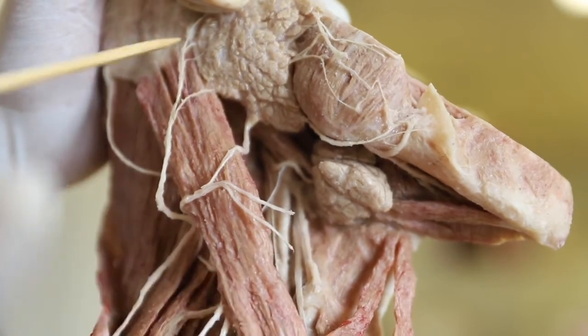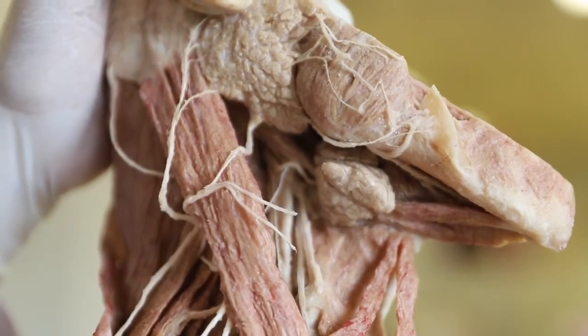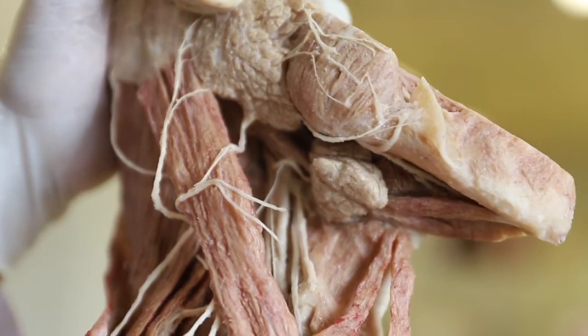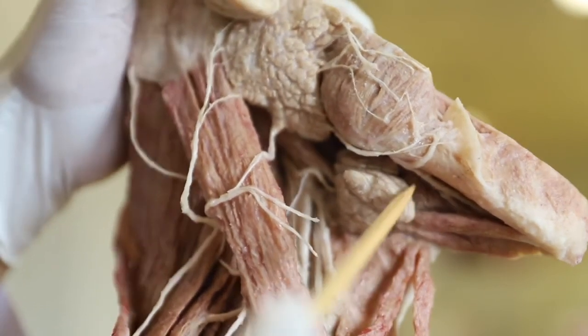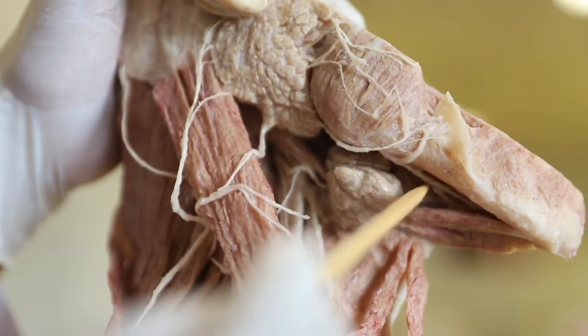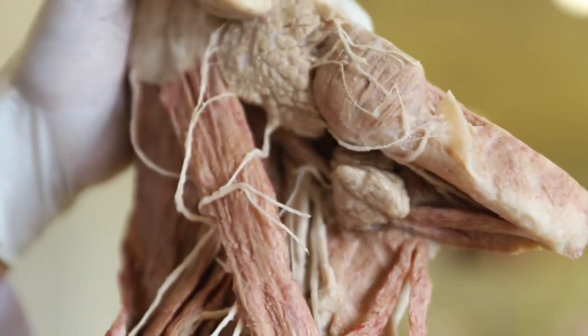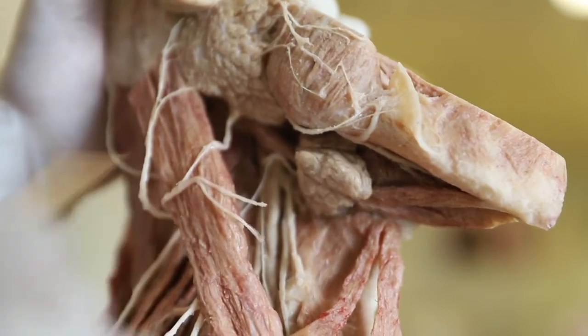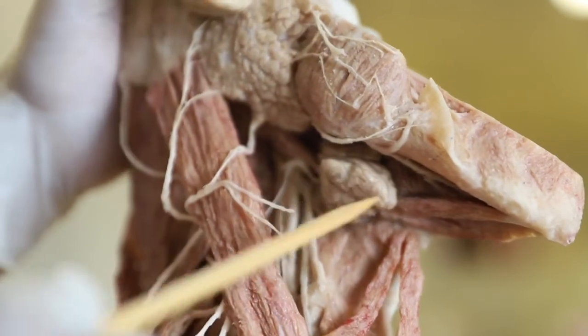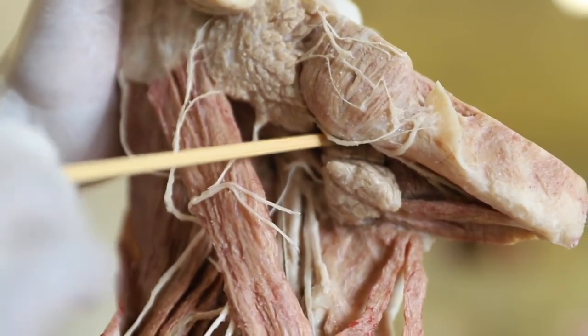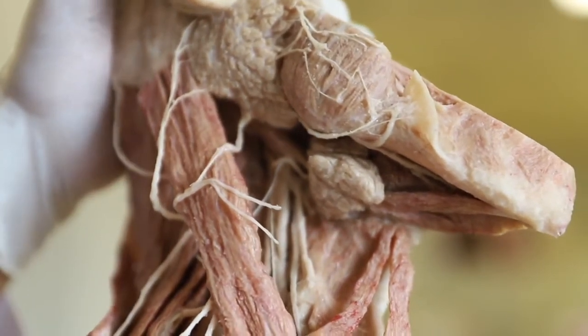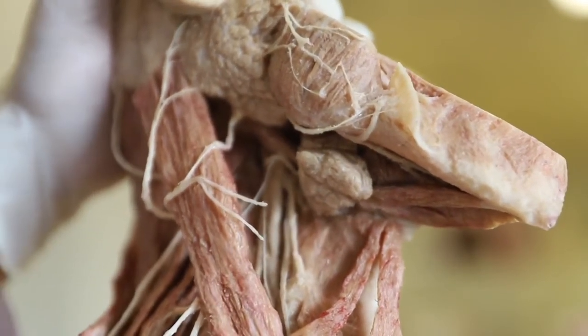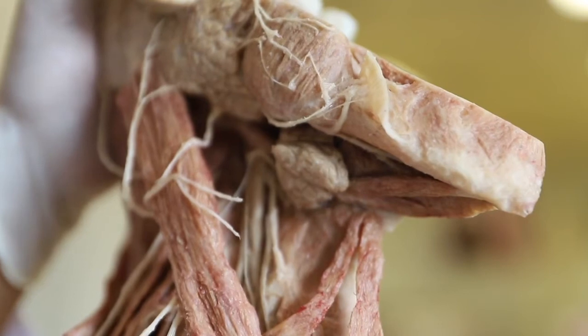So this is the triangle at this point. The floor of this triangle is formed mainly by the mylohyoid muscle and the hyoglossus muscle. This is the hyoglossus muscle, which ascends from the hyoid bone to insert in the tongue, one of the extrinsic muscles of the tongue.